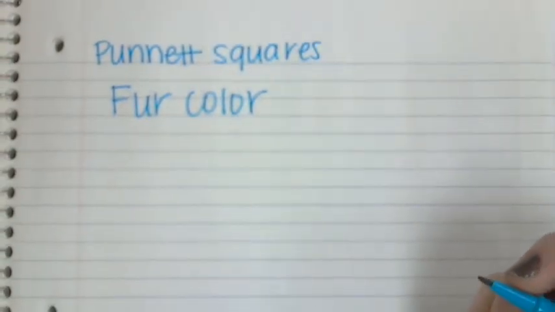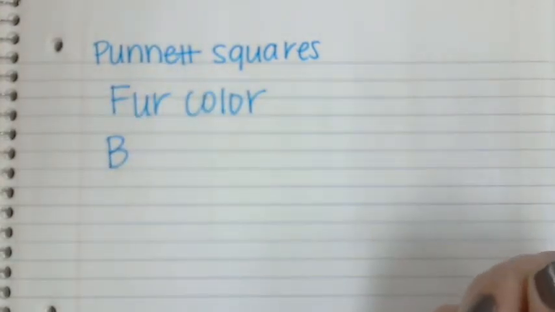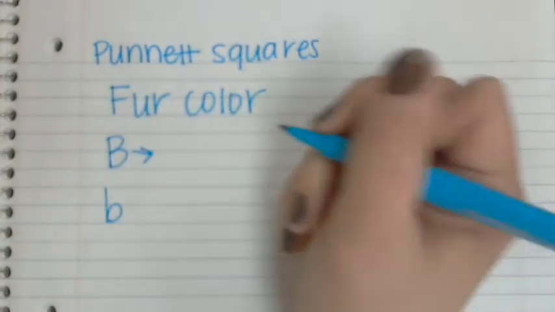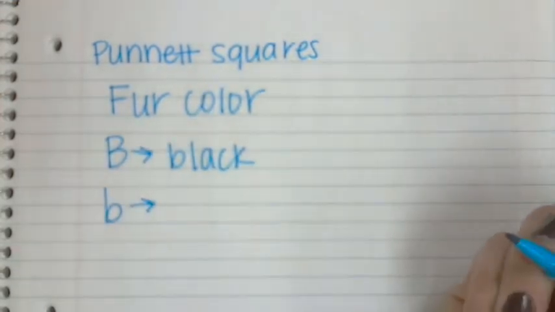For this simple dominant recessive relationship, we'll have a dominant allele indicated by a big B and a recessive allele indicated by a little b. Our big B will code for black fur, and our little b will code for brown fur.